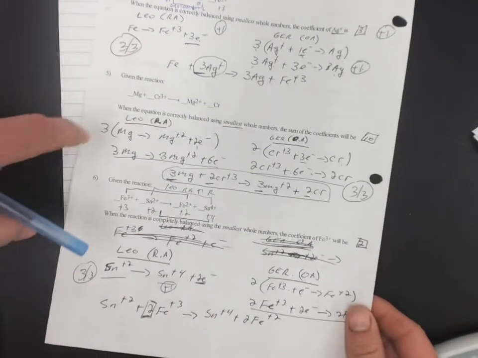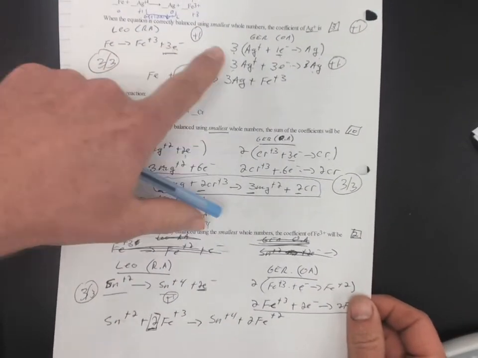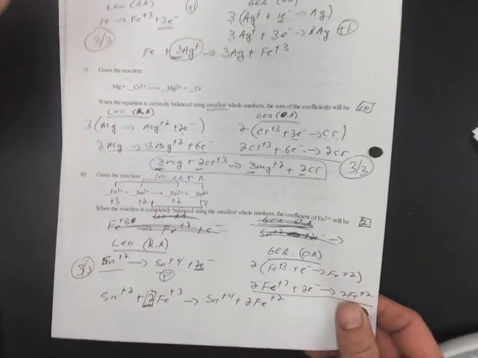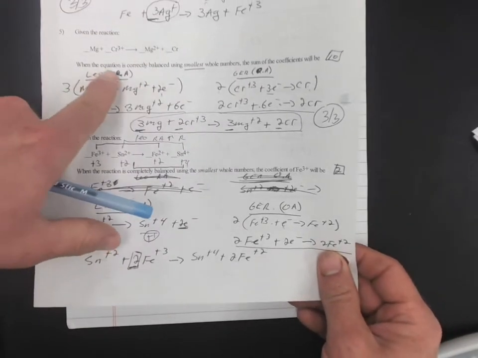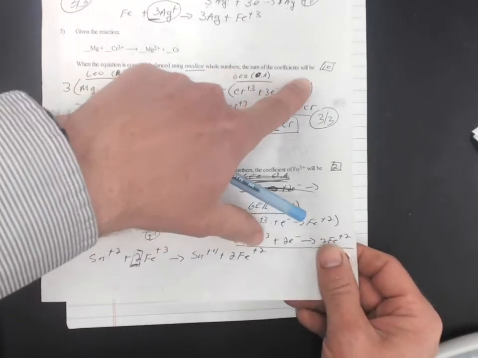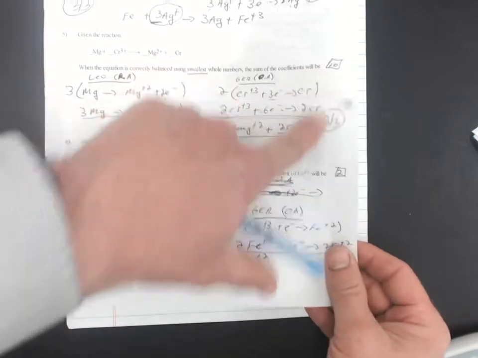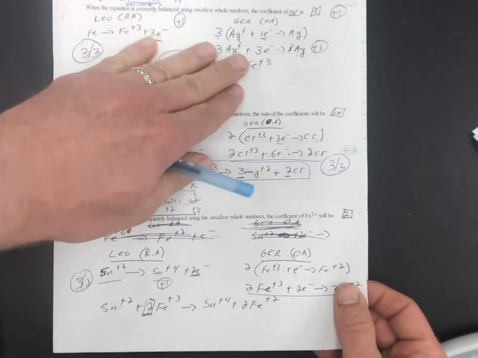It depends. If they specifically on the Regents exam, Faith, say write the half reactions, they have to be done this way. If it simply says something like, when the equation is correctly balanced, what will the coefficients be? How you get that is up to you. But if they ask for the half reactions, you have to do it that way. So it depends a little bit on the type of question.